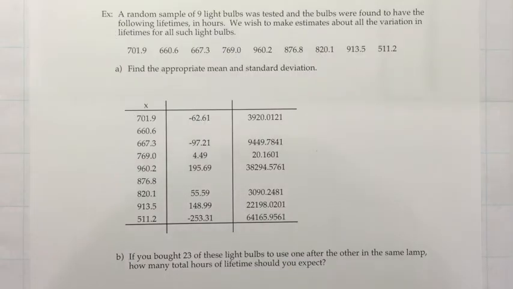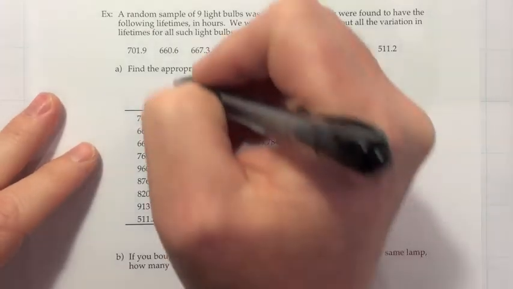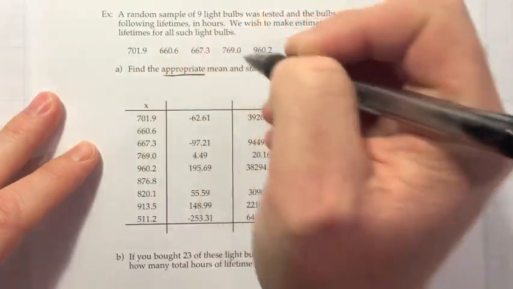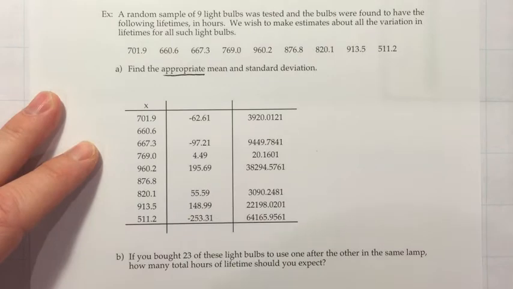Okay, now that we've seen some examples of calculating the standard deviation for a population, I want to go ahead and show you how that's different if we're working with sample data. A random sample of 9 light bulbs was tested, and the bulbs were found to have the following lifetimes in hours. We wish to make estimates about all the variation in lifetimes for all such light bulbs. So we have our data set here, and they want us to find the appropriate mean and standard deviation. And that word by itself doesn't tell you what type of mean and standard deviation it would be.